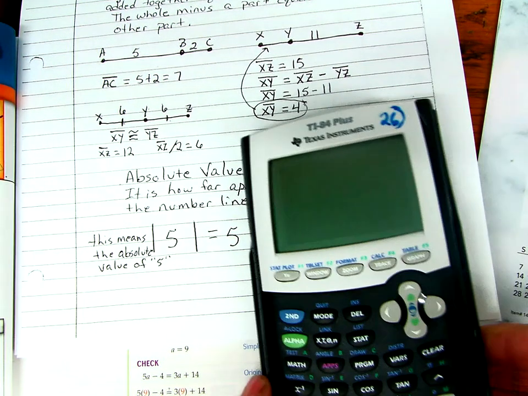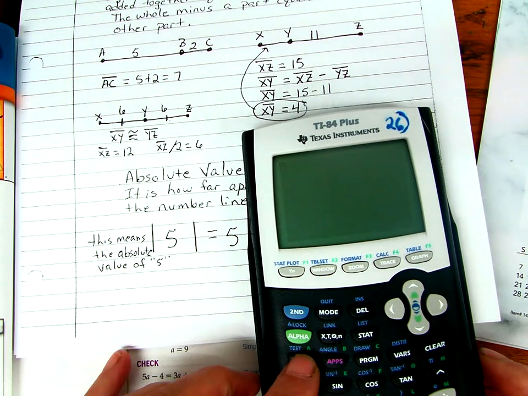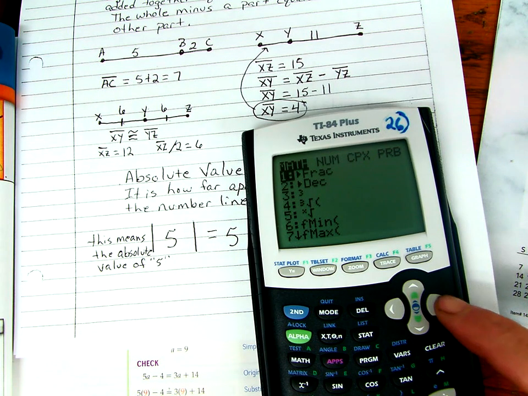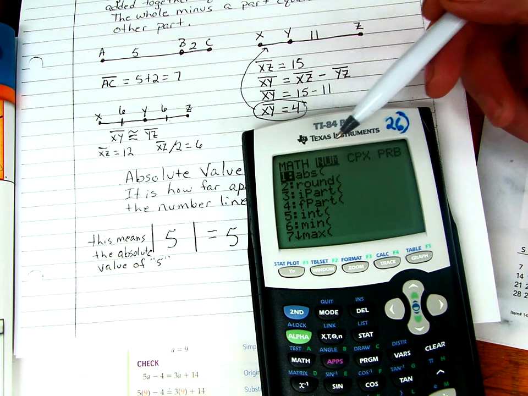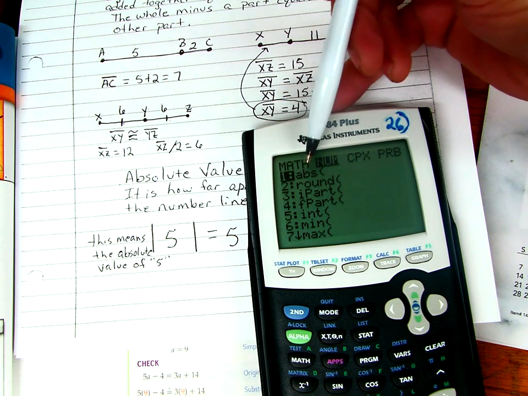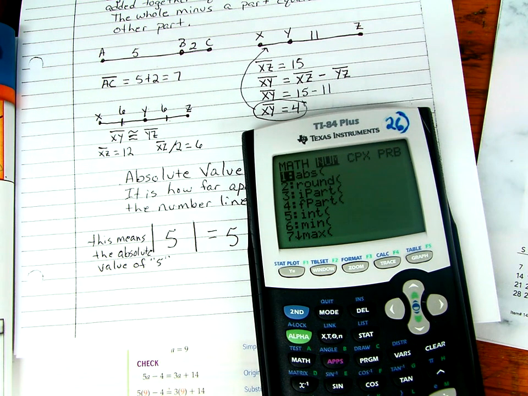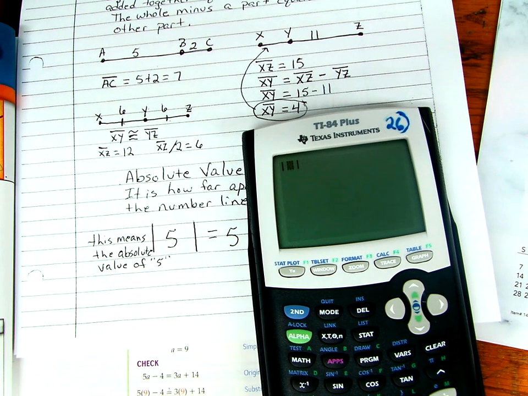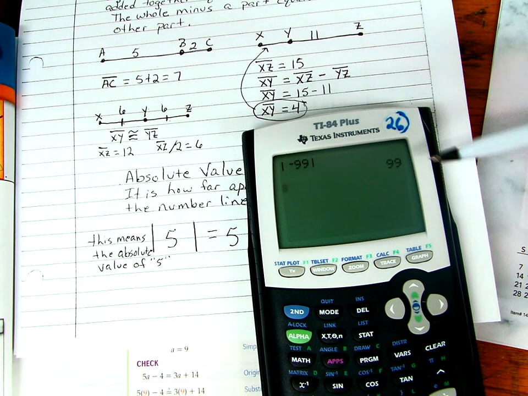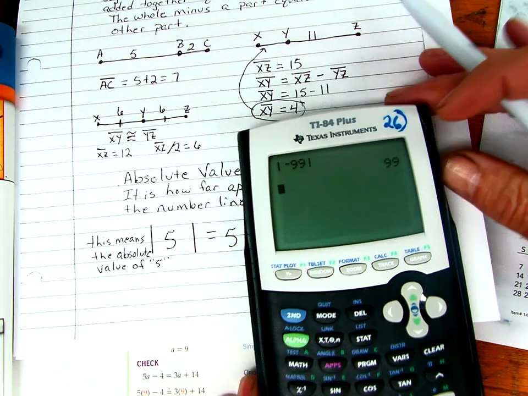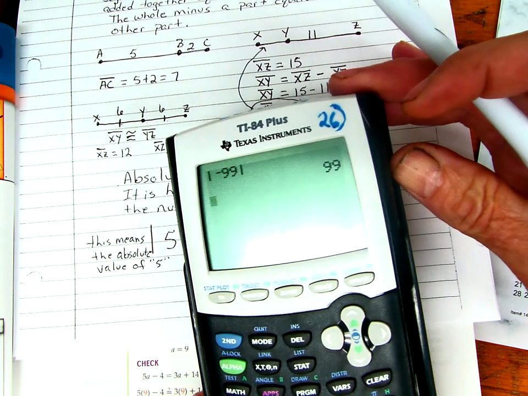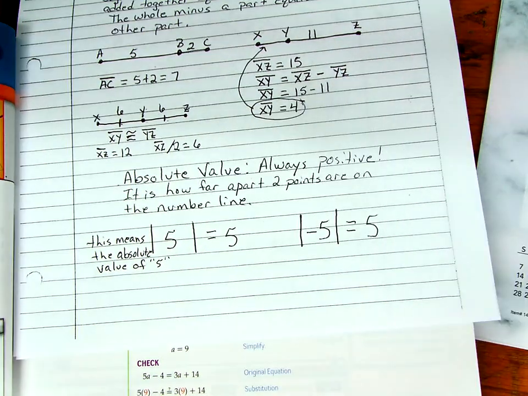The calculator will do absolute value. If you go to math and then number, I just went over 1. It's ABS. Number 1 stands for absolute value. Push enter. Type in -99, enter. It tells you the answer is +99. I hope you can see that on the screen. Absolute value.